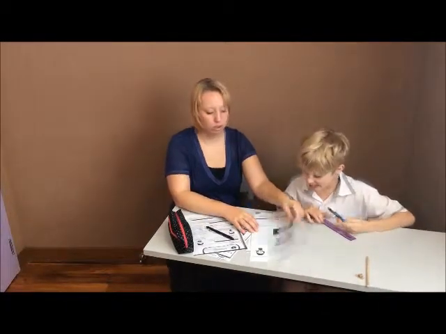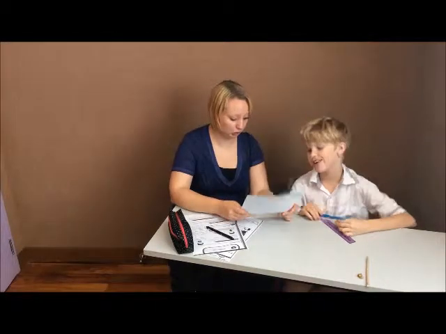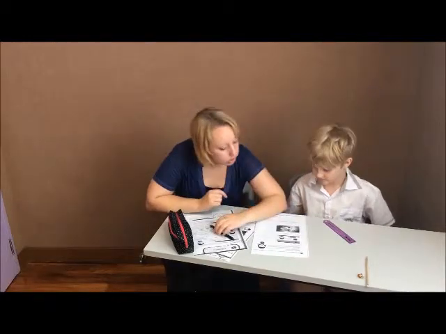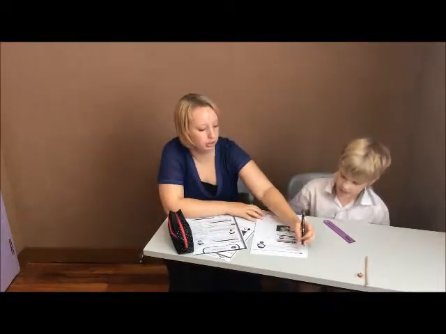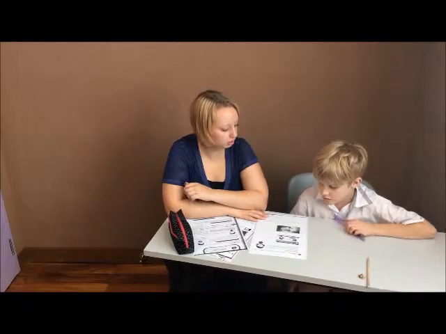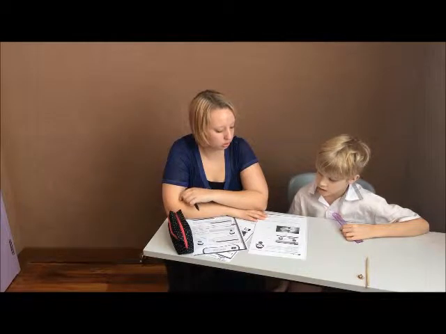Okay, so we're not estimating this time, actually, but you will estimate on your homework. Okay. So I want you to read the instructions. Student card case. Jenny buys a plastic case to put her student card in.